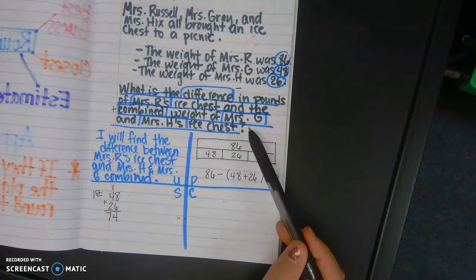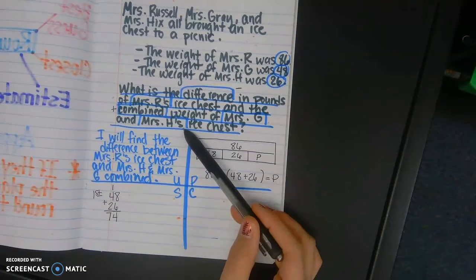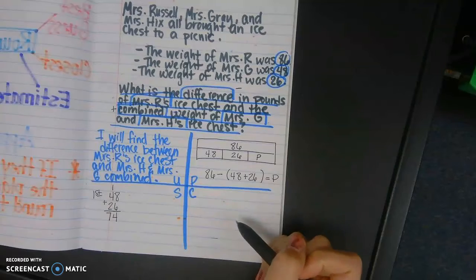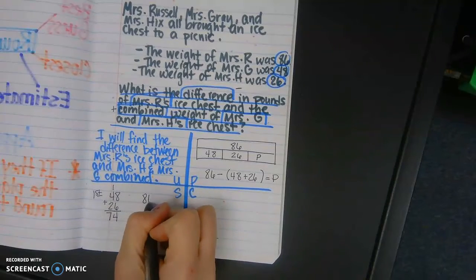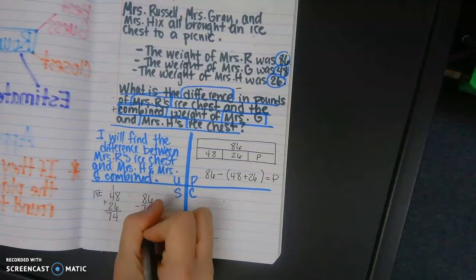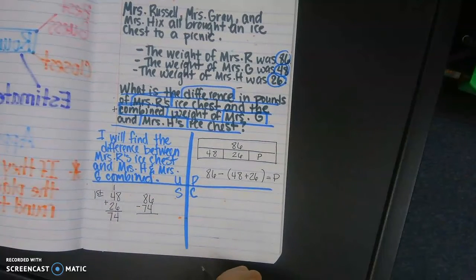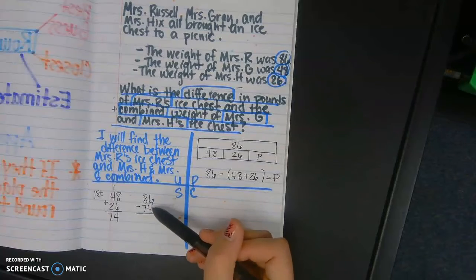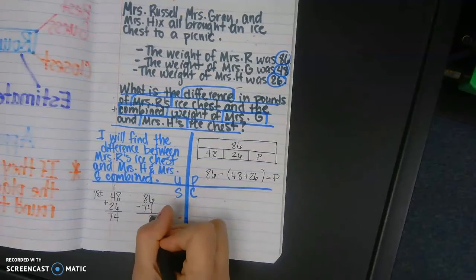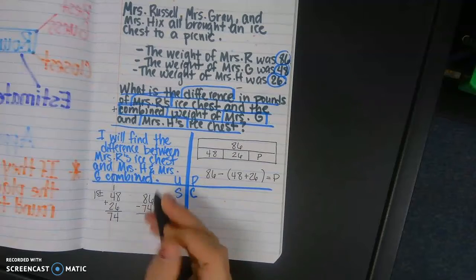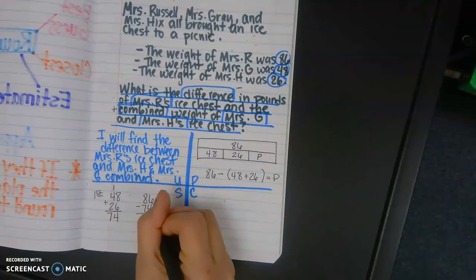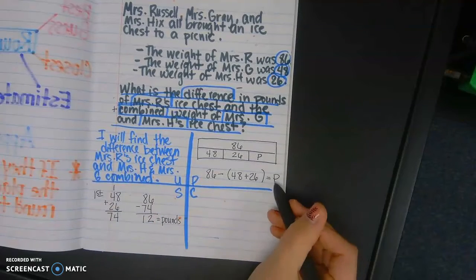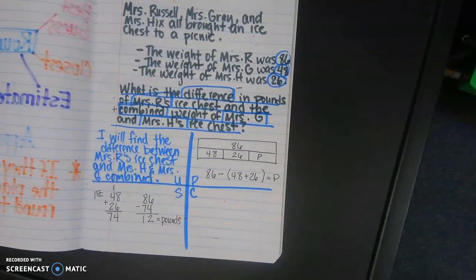Okay, so when I combined Mrs. Gray and Mrs. Hicks's ice chest, it was 74 pounds. Now I can tell the difference by saying Mrs. Russell's was 86 minus theirs at 74. Oh, I didn't even give y'all any regrouping. Okay, so I got more up top, so I don't need to borrow. 6 take away 4 leaves me with 2. 8 take away 7 leaves me with 1. So remember, I was solving for P for pounds, so 12 pounds is the difference.